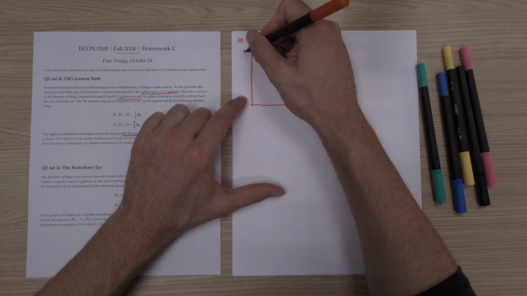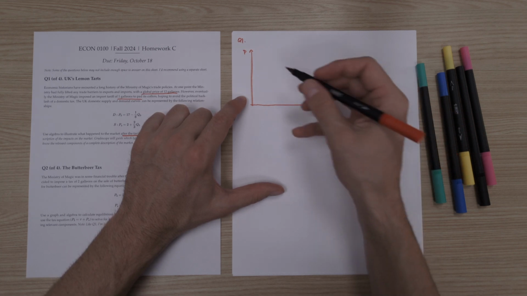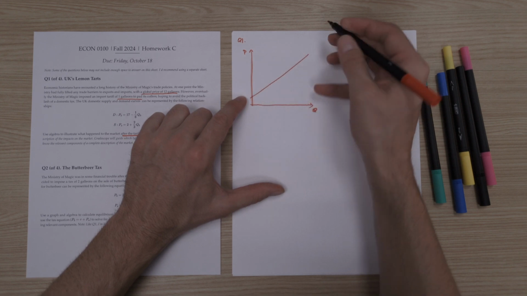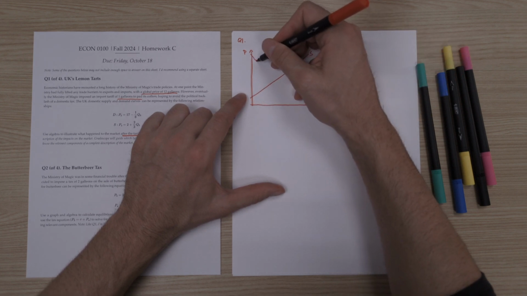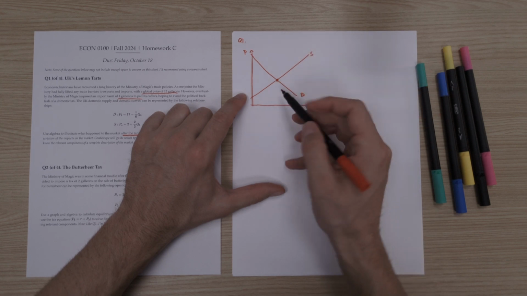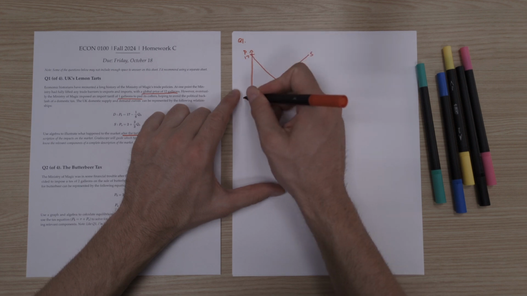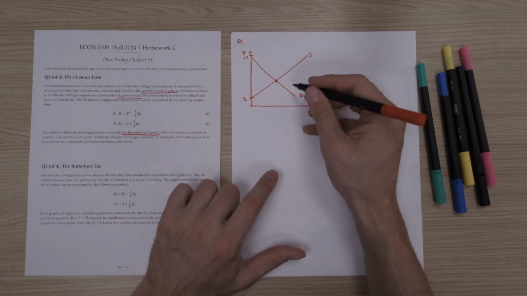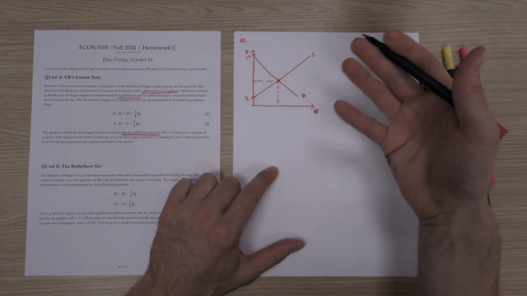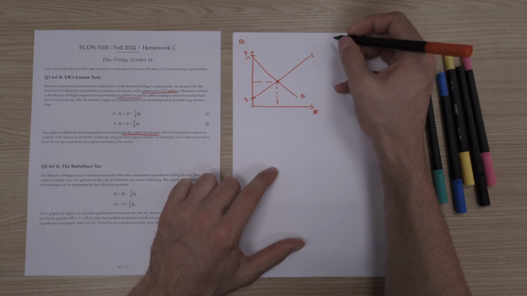On the vertical axis we have price, horizontal axis we have quantity, and let's set up our two curves. The first one is the supply curve, the second is the demand curve, and we want to find this point. This is 17 and 2. We won't actually need these intercepts, but it's nice to know intuitively where they are. All right, so let's find the domestic equilibrium price.